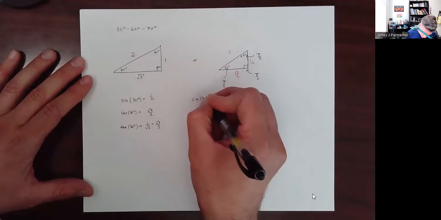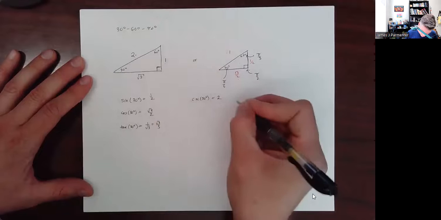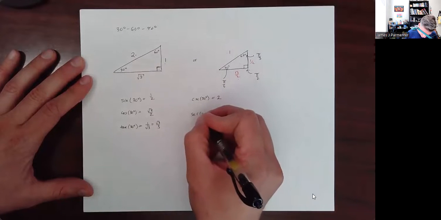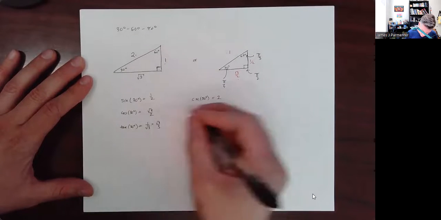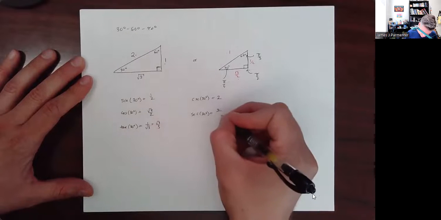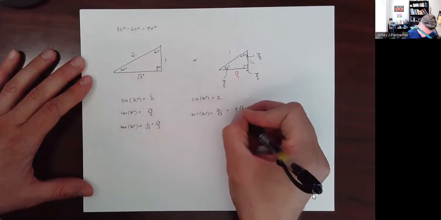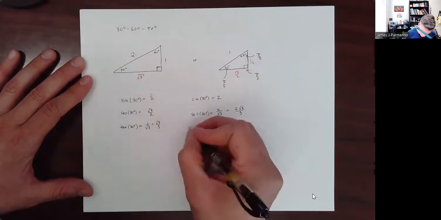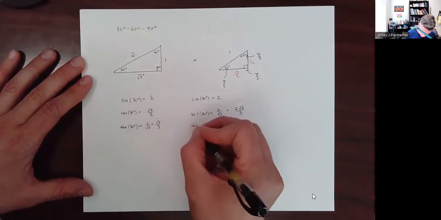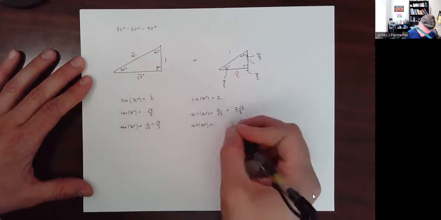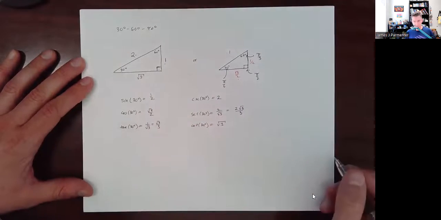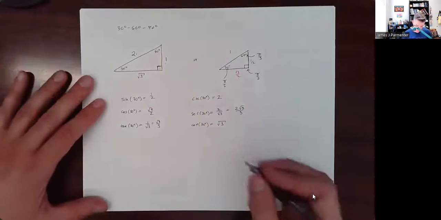Cosecant of 30 degrees is 2 divided by 1, which is just 2. Secant of 30 degrees is the reciprocal of root 3 over 2, which is 2 over root 3, which we should rationalize and get 2 root 3 over 3. And finally, the reciprocal of 1 over root 3 for cotangent of 30 degrees is root 3 over 1, which is just root 3. We might as well be complete here and finish our list.